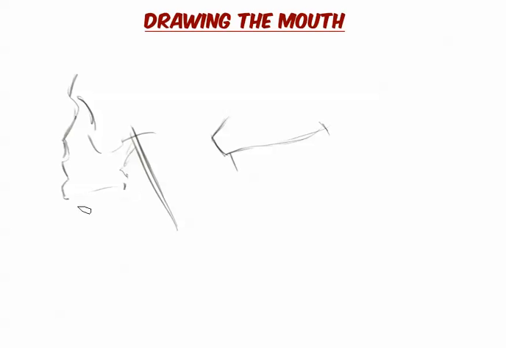With the teeth coming in there, let me draw this properly. This jawbone, when it pivots, it'll come that way.